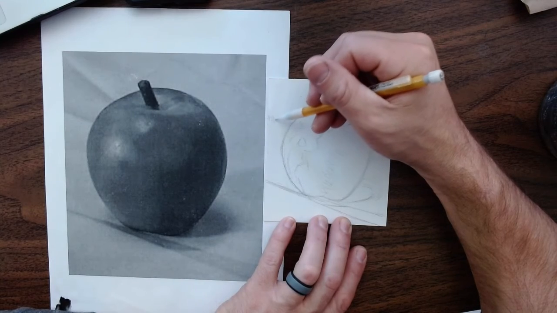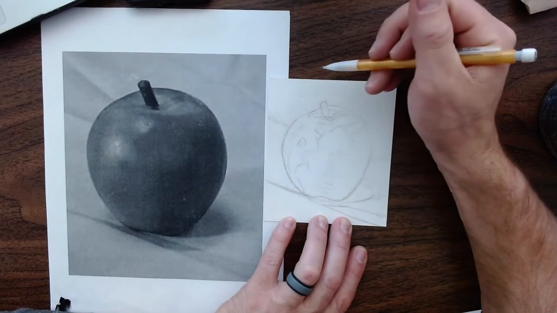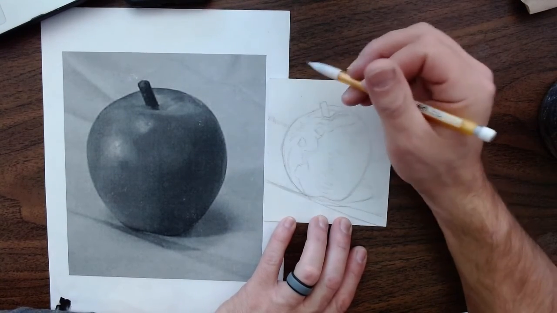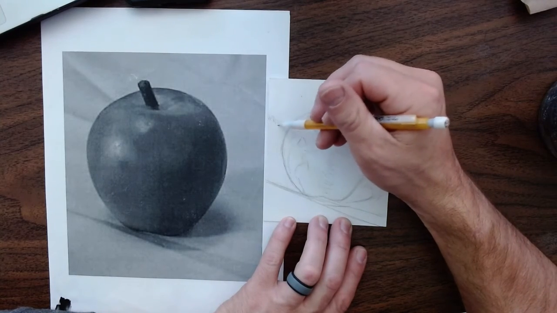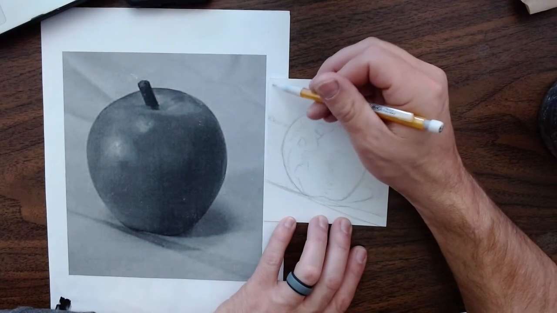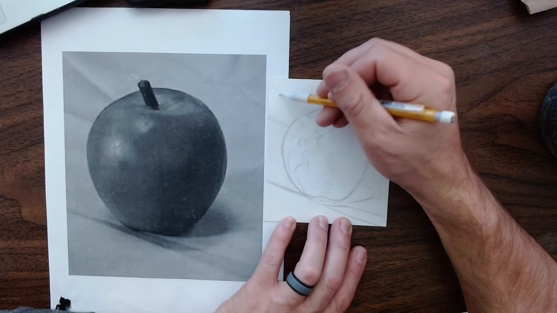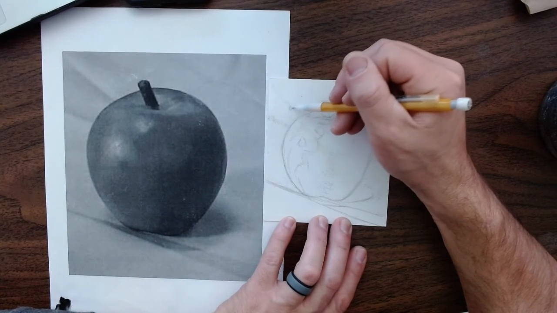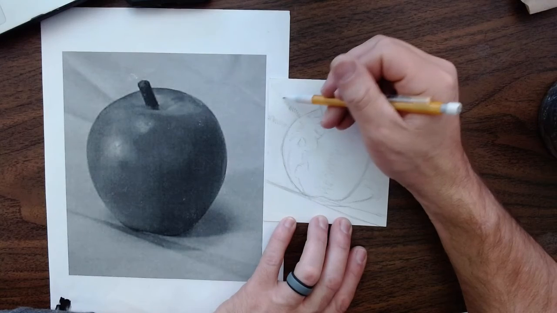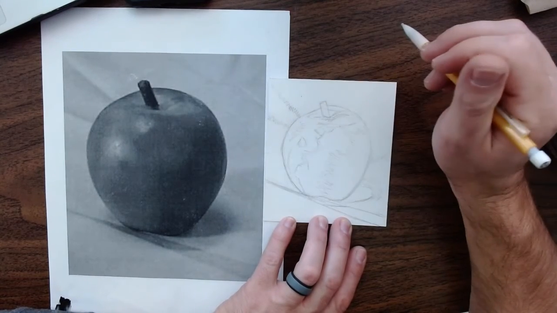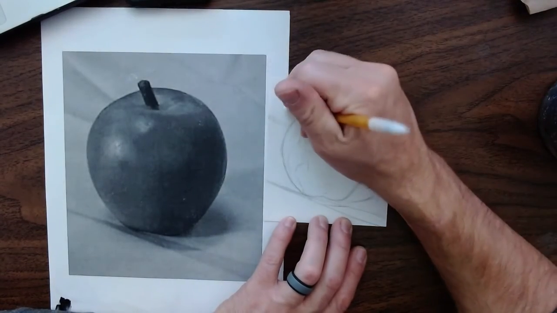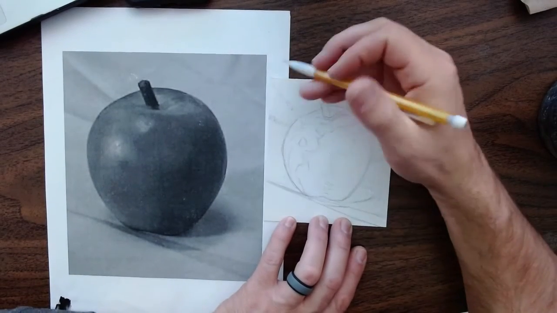Again, to soften the contour, I can just do a little back and forth linear contour suggestion. That's another way to go about indicating what's there.